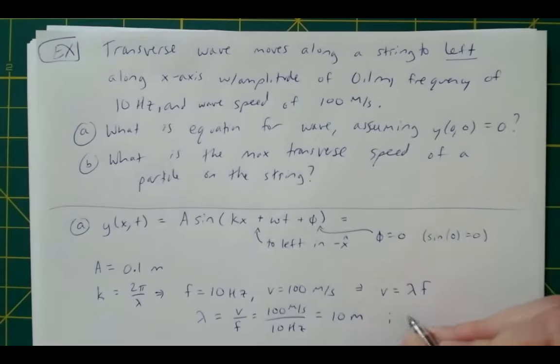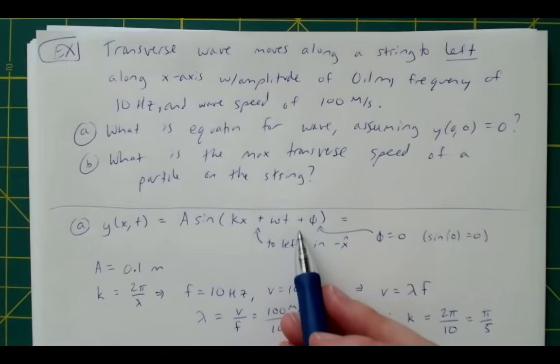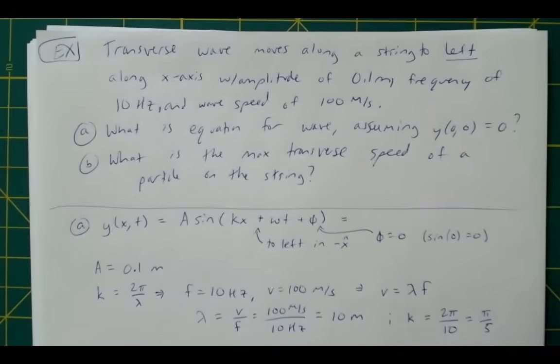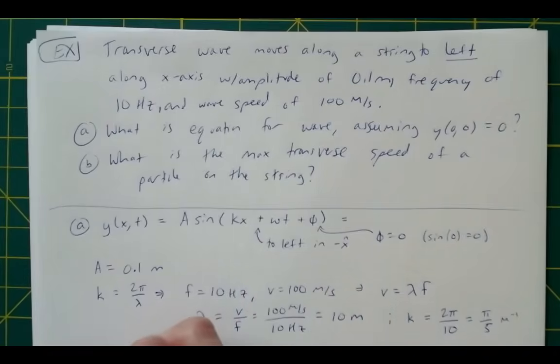So now k is equal to 2 pi divided by 10 meters, and that's going to be pi divided by 5. Now it's traditional just to write everything in SI units, and then it's implied. If things are not in SI units, then you have to include them. So pi over 5 would have the units of inverse meters. I now have my k, and I have to find omega.